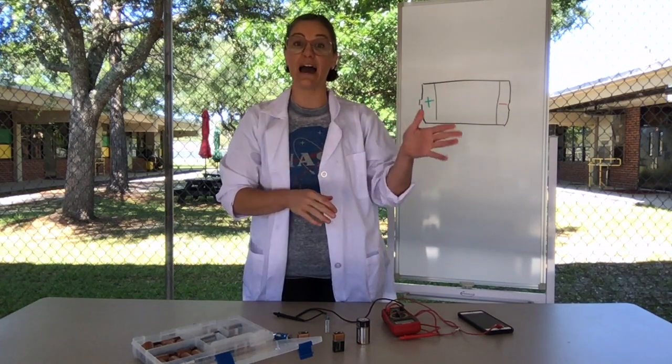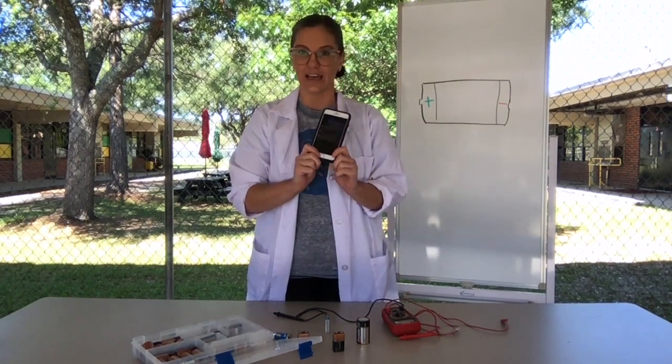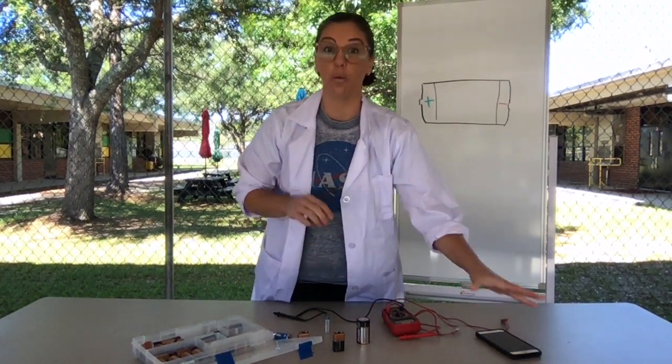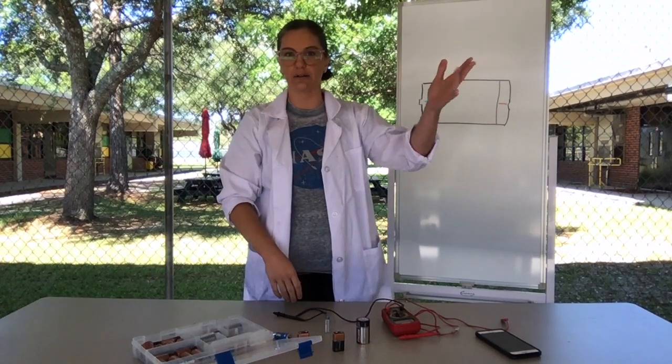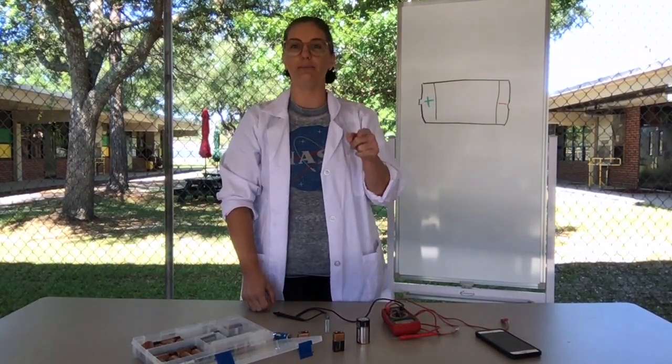And today I want to talk about how batteries work. And what we're going to do is actually charge a cell phone without plugging it into a wall. So let's say your power goes out and you want to learn how to do that. You can do that. But I want to talk first about how batteries actually work.